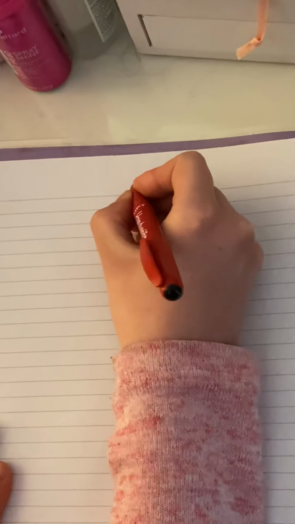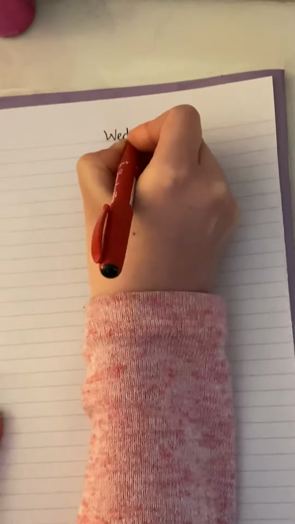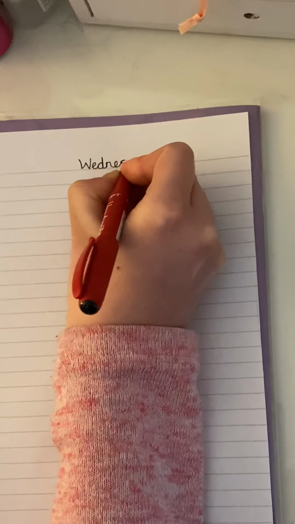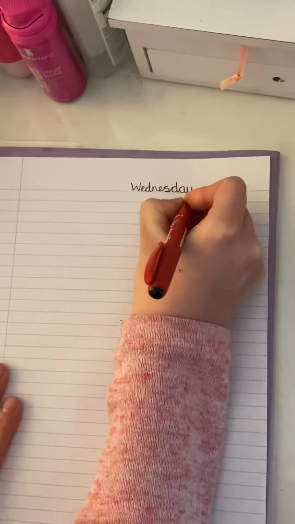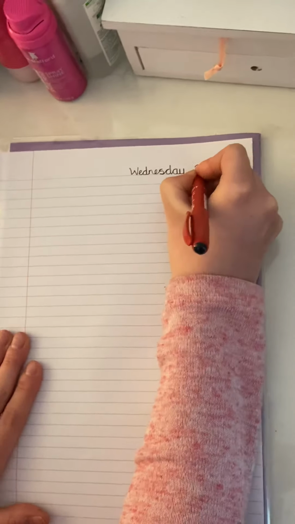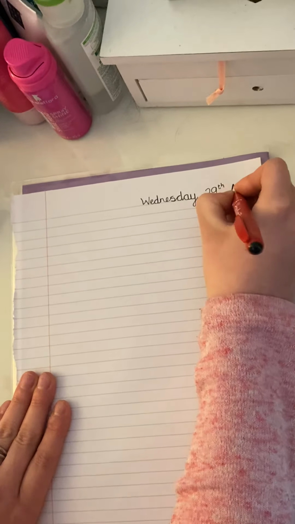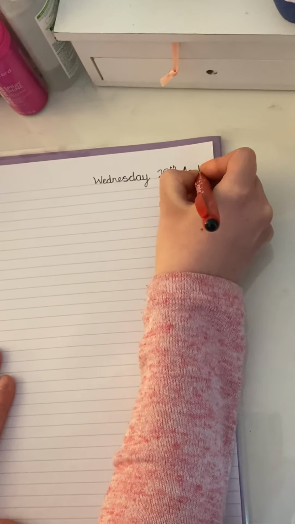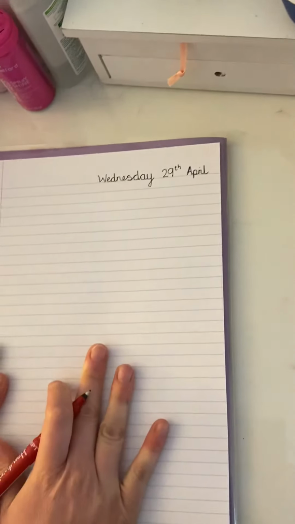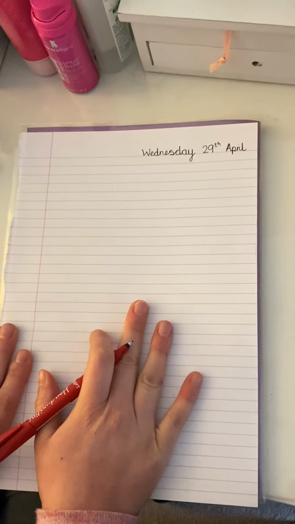So today is Wednesday. So I'm going to use a capital letter for Wednesday because that is the name of the day. Proper noun. Wednesday, the 29th of April. Again, I'm going to use a capital letter for April because it's the name of the month. Okay, as you can see, I have used my neat cursive handwriting.